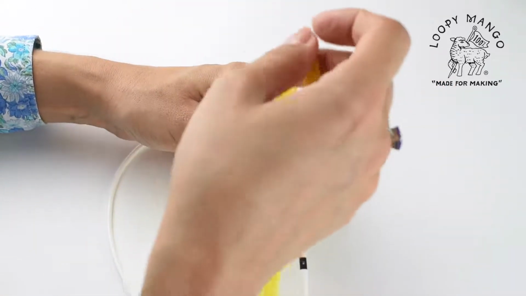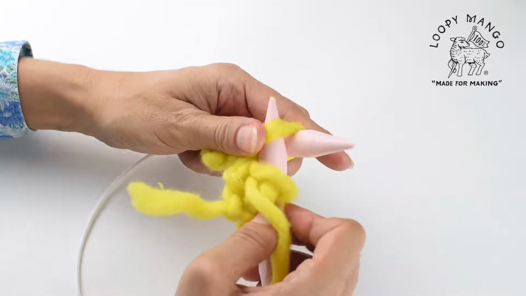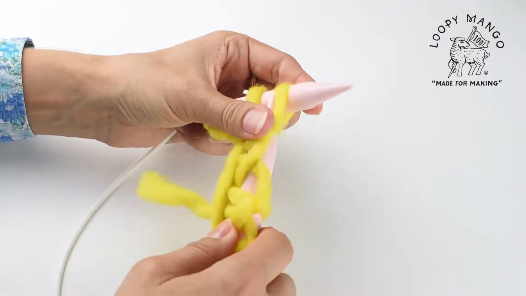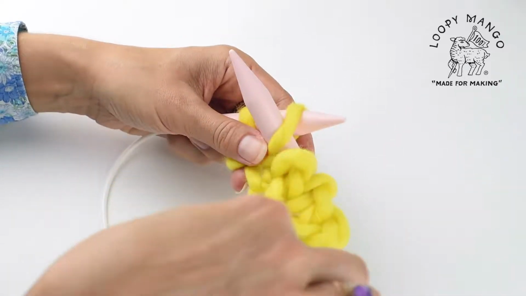Since purl is just the opposite of knit, if you purl every row, you will have the same look as if you were to knit every row.